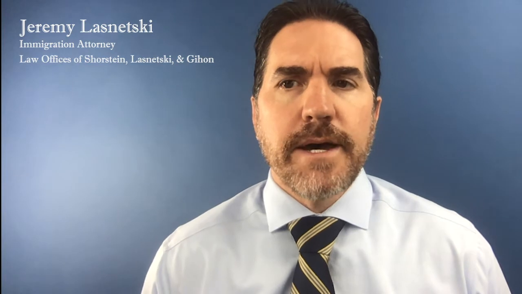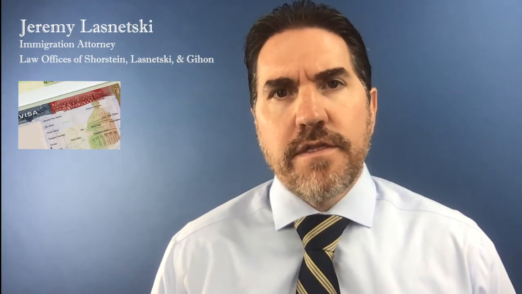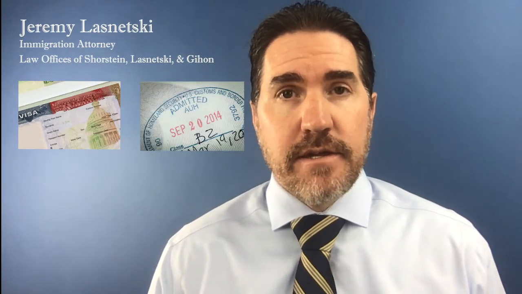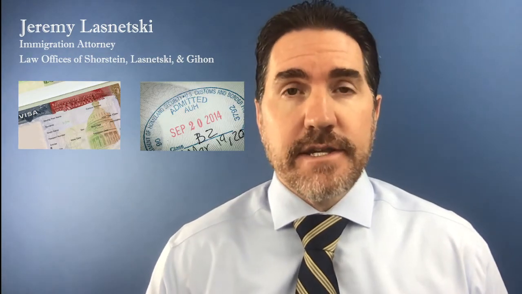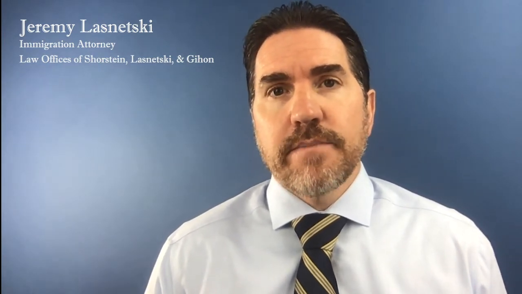So today I want to talk about an issue I get a lot of questions about. People often confuse the visa expiration date with the period of authorized stay that they're allowed to stay in the United States for. So let me take the example of a visitor visa. A person applies at the embassy for a visitor visa, and they're given a visa that's valid for 10 years.